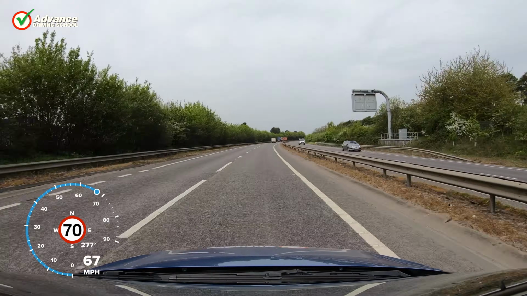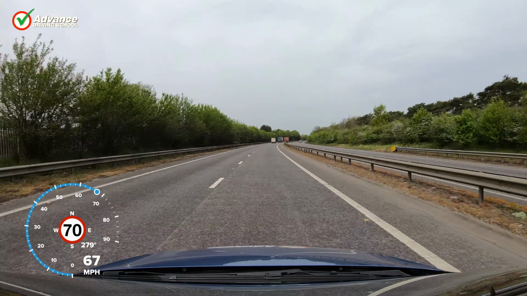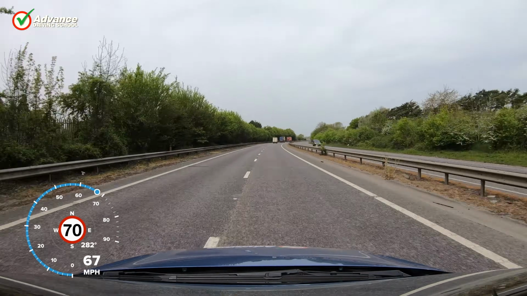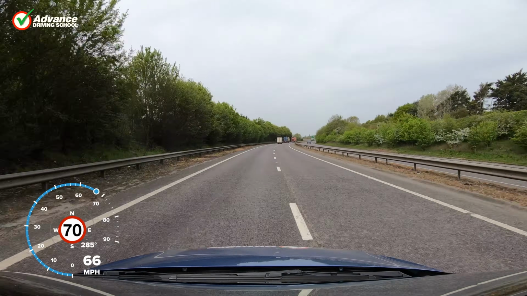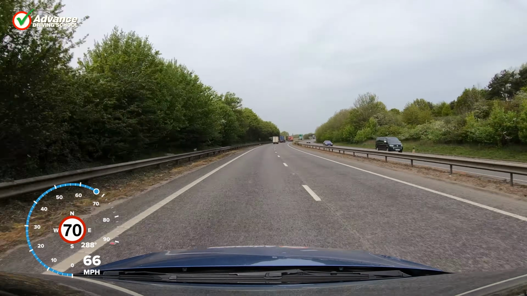There isn't an official minimum speed limit on most motorways, but if we drive too slowly, it might be considered dangerous and attract the attention of the police.